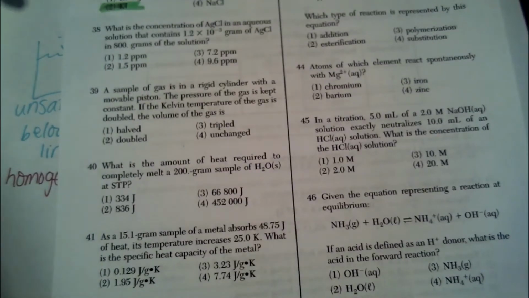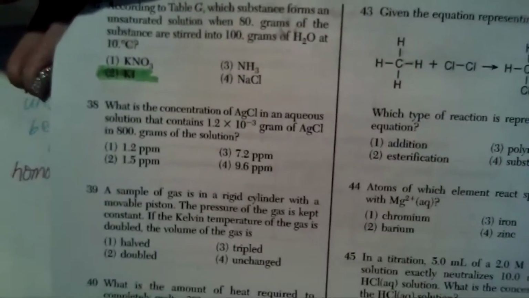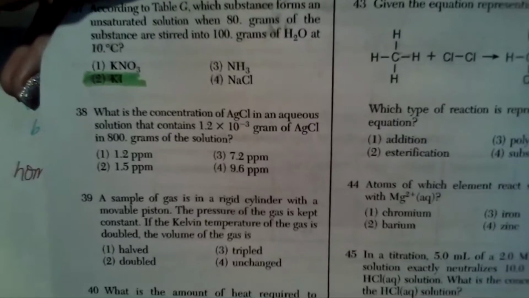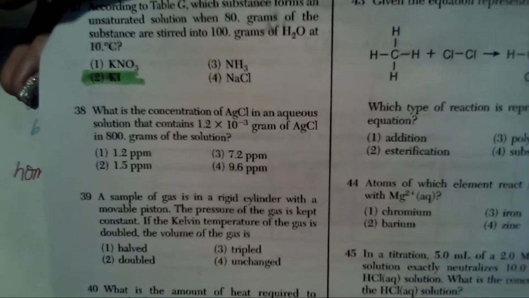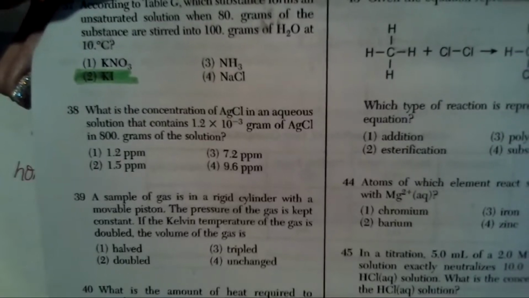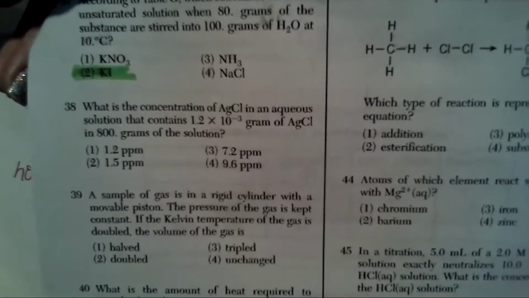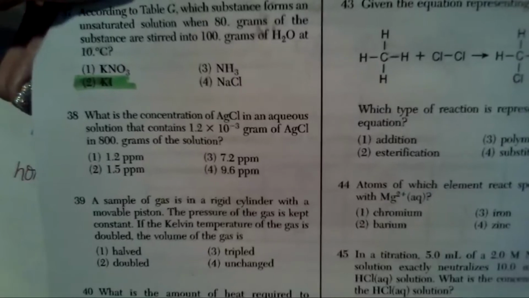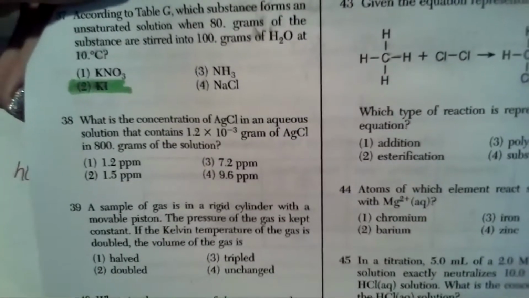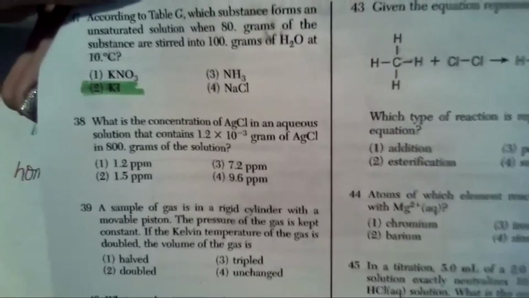38. What is the concentration of sodium chloride in an aqueous solution that contains 1.2 times 10 to the negative third gram of AgCl in 800 grams of the solution? Okay. The units here they give us are parts per million. Anytime I have to do math, I flip to the back cover, which is Table T, gives me all the equations I need.